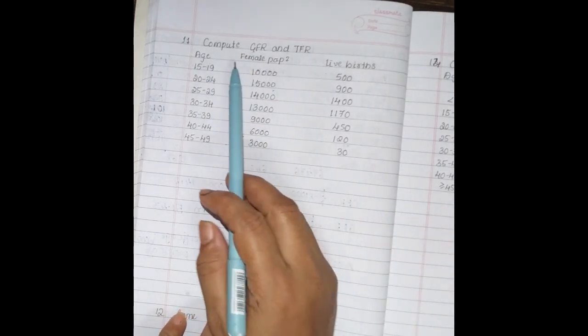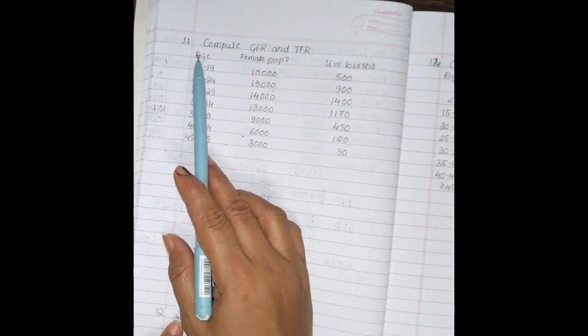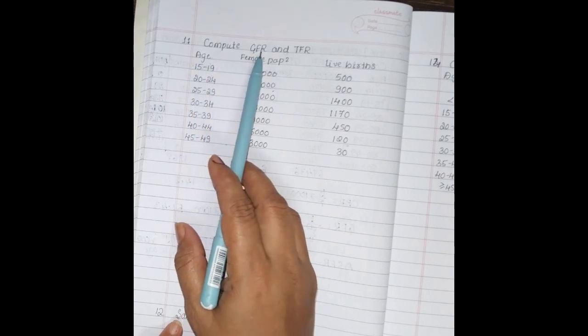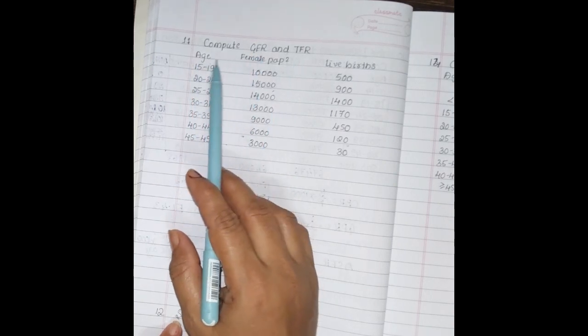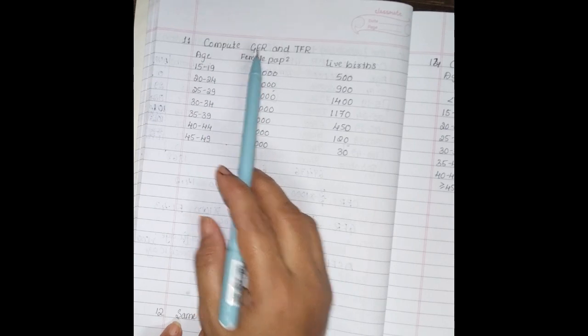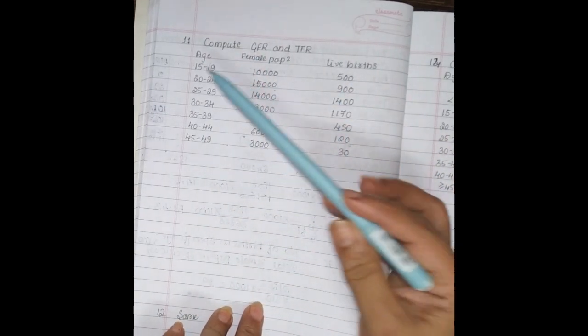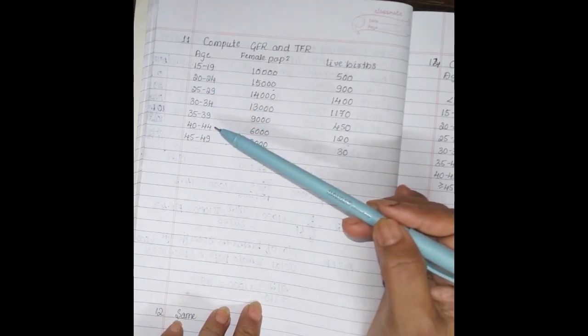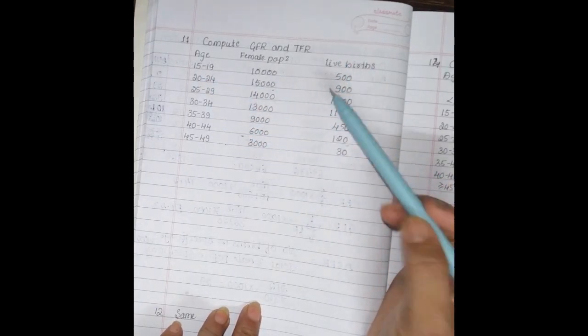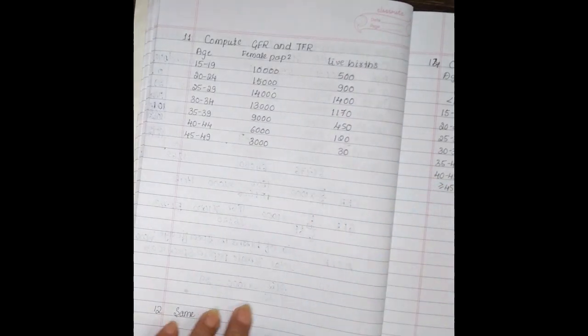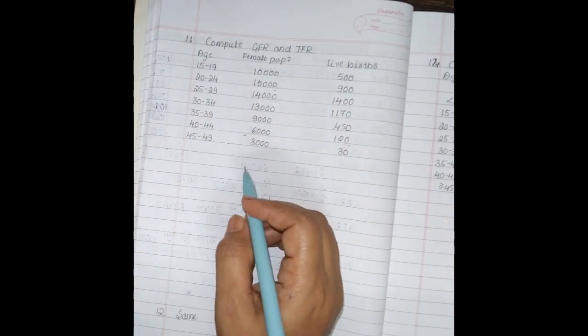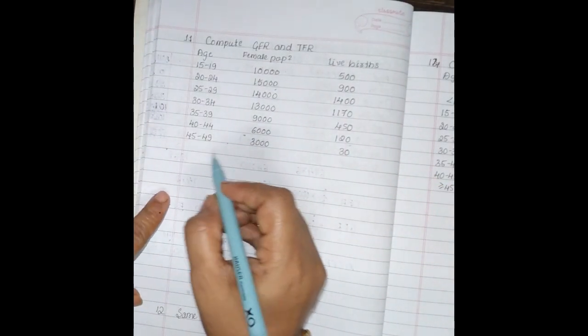Here the 11th example: compute GFR and TFR from the following data. Compute GFR, you already know: number of live births divided by female population into 1000, for the 15 to 49 childbearing age group. And TFR, how to calculate TFR? The 11th question.